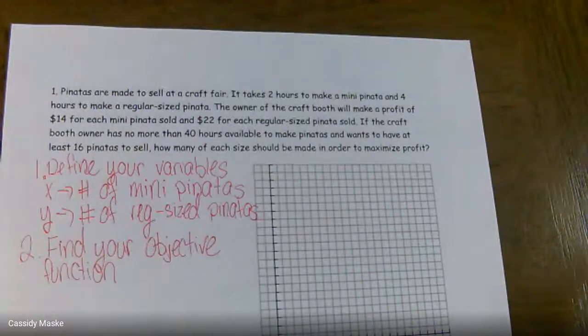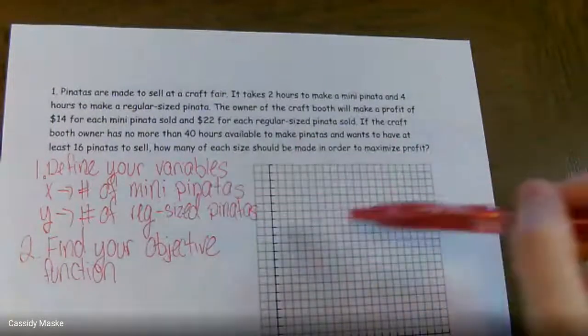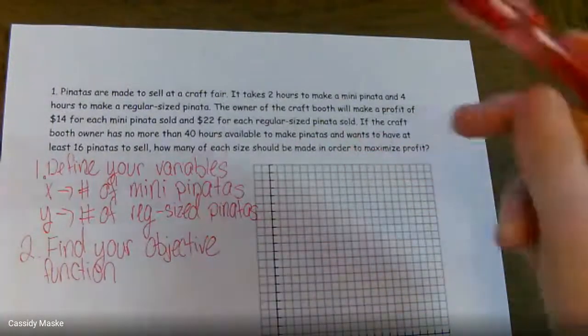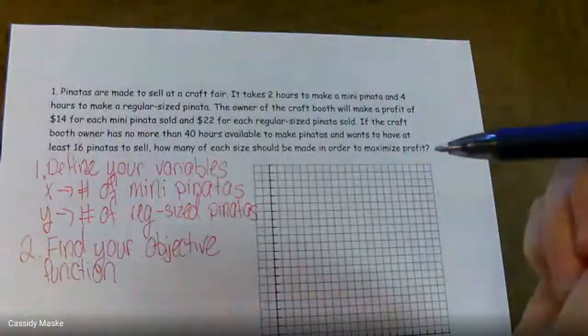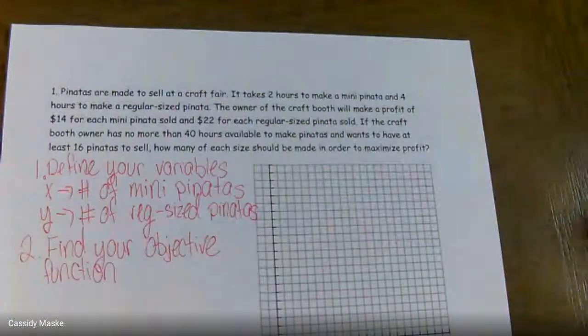And so what we're going to do is look in the problem and see, let me use a different color, how much profit she's making or how much money she's making. Sometimes we have problems about quizzes and tests, and for a quiz and test problem, you would look for how many points you're getting.